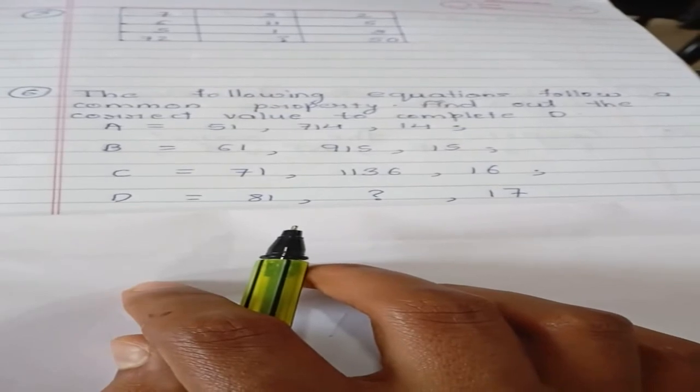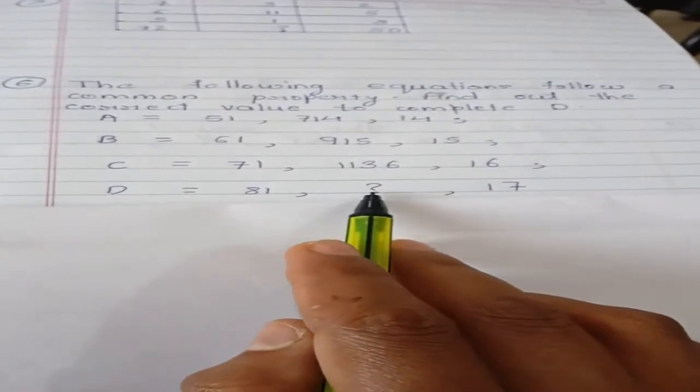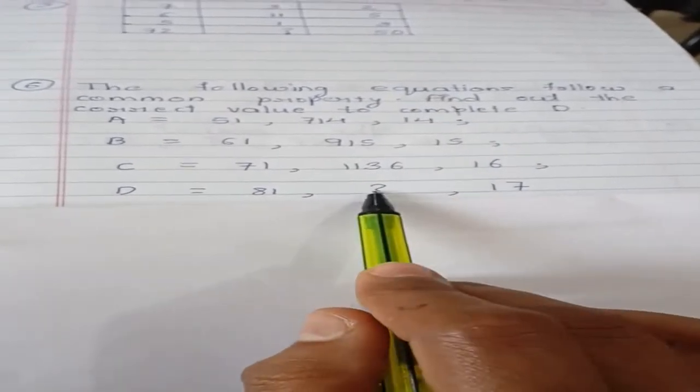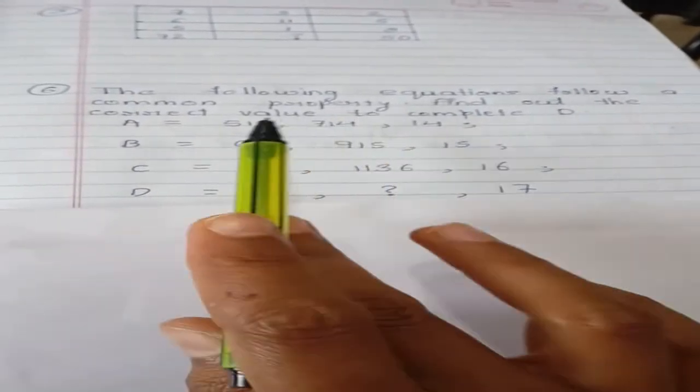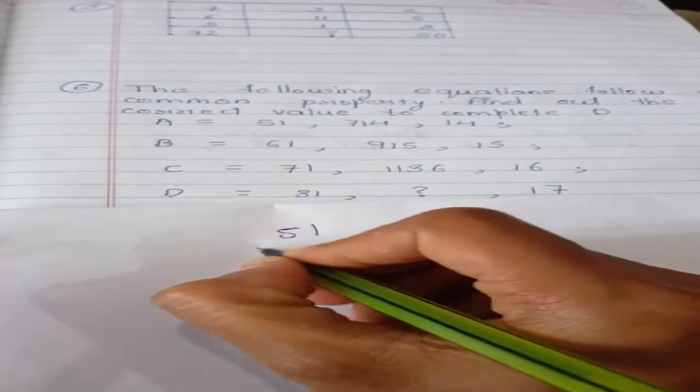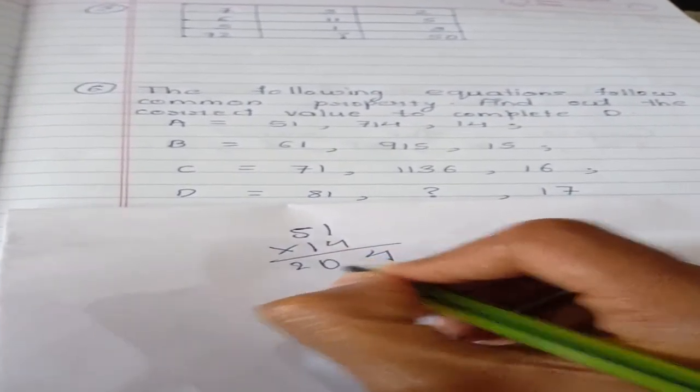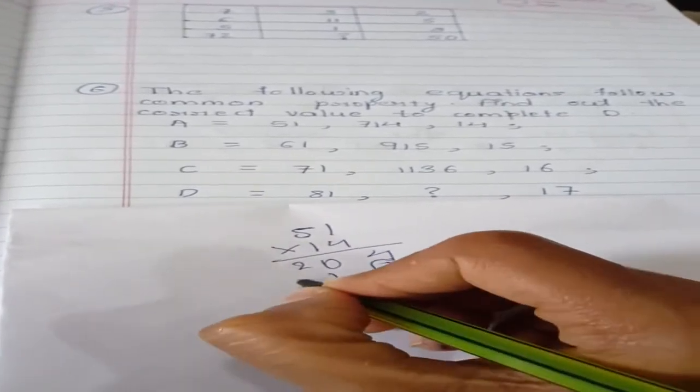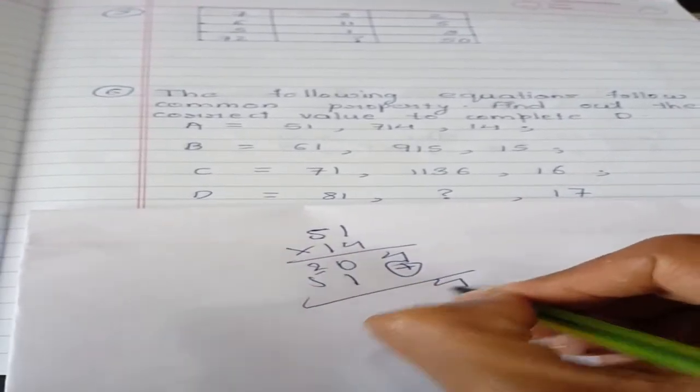Next problem. The following equations follow a common property. Find out the correct value to complete T. So we should find what the correct value here should be. First we'll have to find the property followed by A, B, C, because we are given that they all follow the same property. So observe, what is 51 into 14? Let's do a multiplication. 4 ones are 4, 5 fours are 20, plus 1. So what we are getting here is 714. That is the same as this.